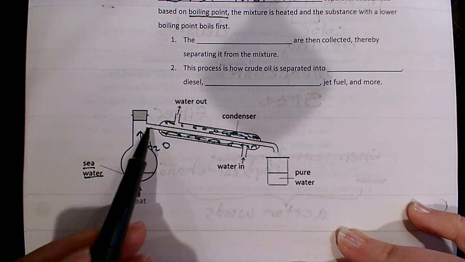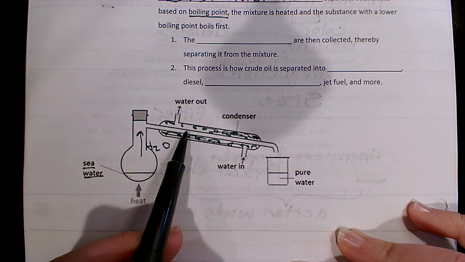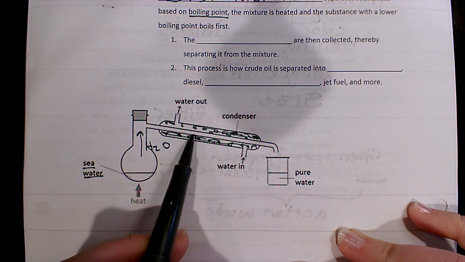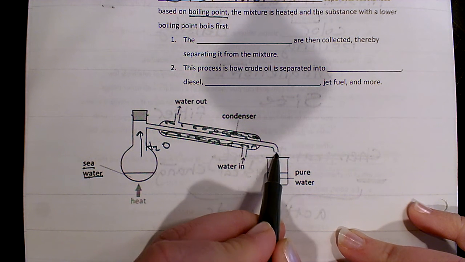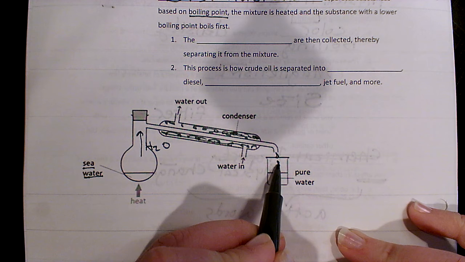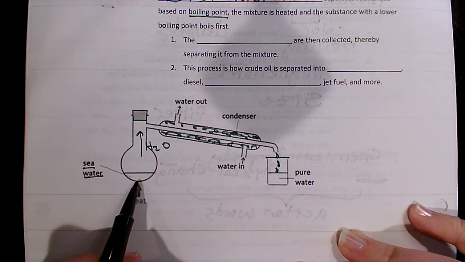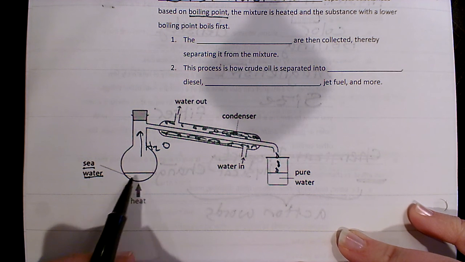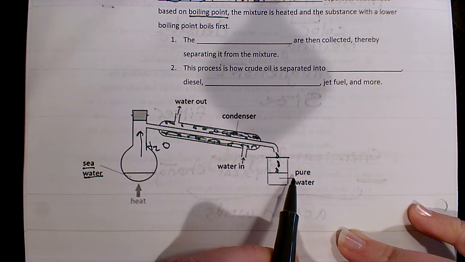So the water vapor is going to go up, and then it's going to be surrounded by cold. So it's going to condense back into a liquid because it is cooled down, and then out comes drip, drip, drip, okay, pure water. So if we let this go all the way till all the water's gone, we'd have all the salt over here and just water coming out this side.